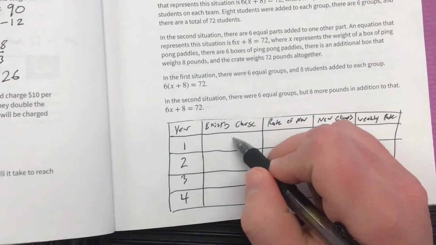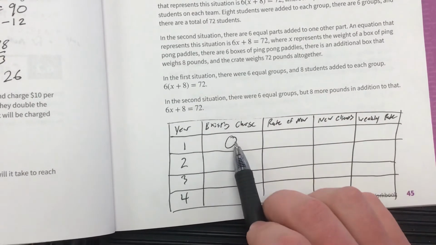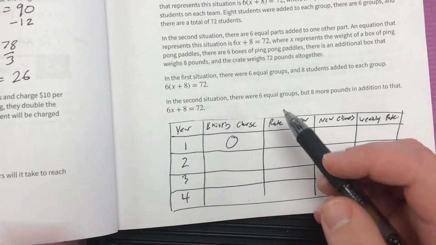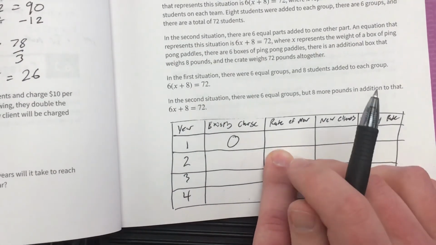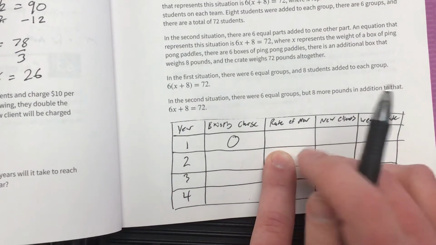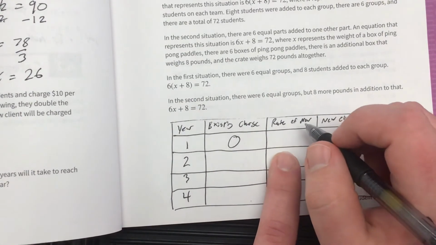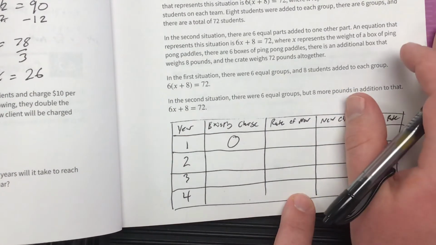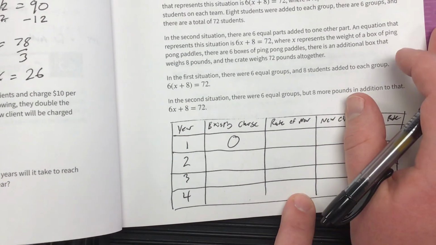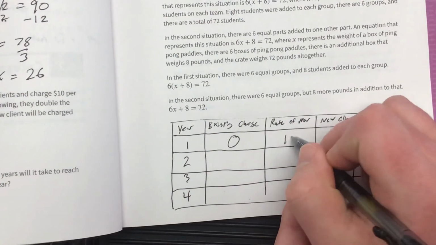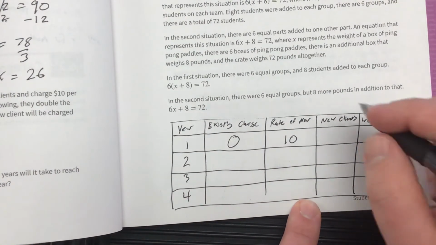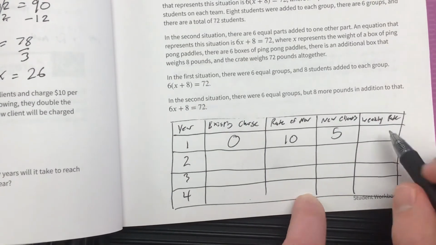Now our existing charge is going to be our charge from the clients the past year. So since we're just starting up, we won't have any there. The rate of a new client, what did it say the rate is? What was she going to charge? Veronica? What's she going to charge per week though? $10. So rate is $10. And then how many clients did she have? 5 that first year.